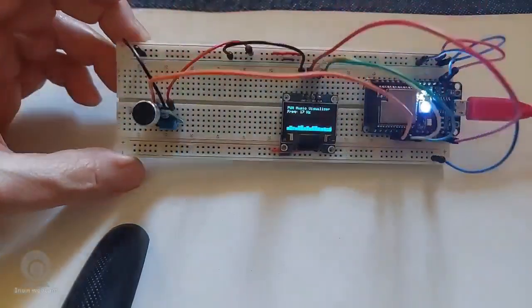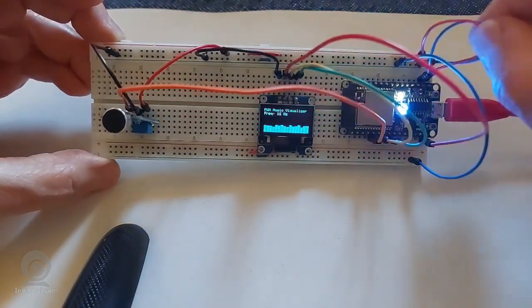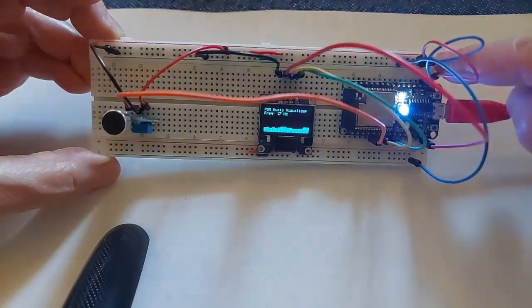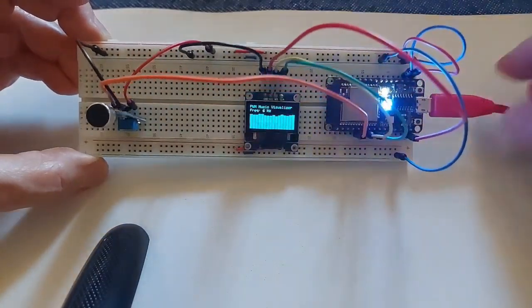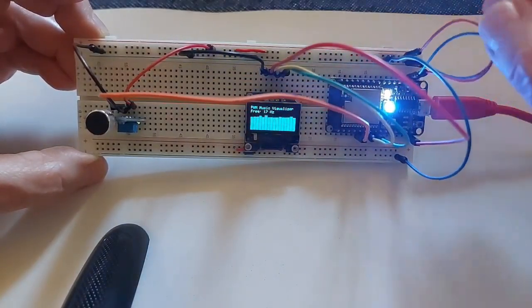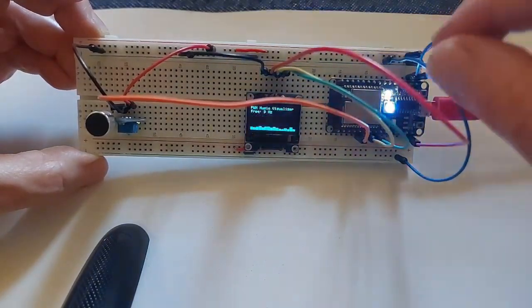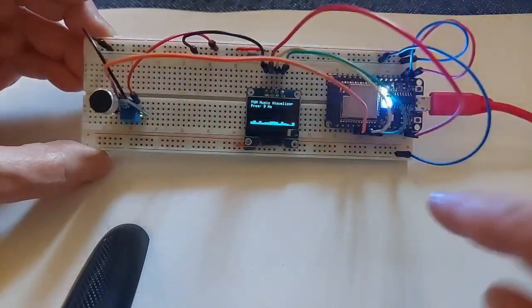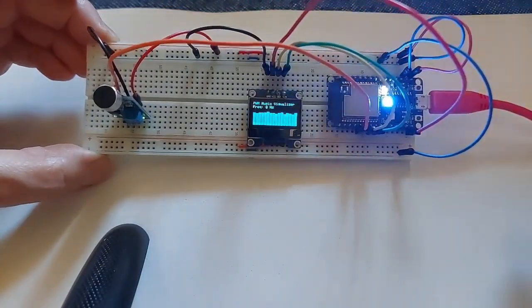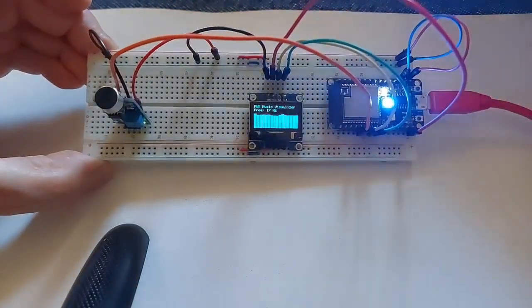I made a railing here, taking the 3.3 volts from the ESP32 and the ground. Then here I brought the ground onto this railing, which I don't need, so I can take this one off.